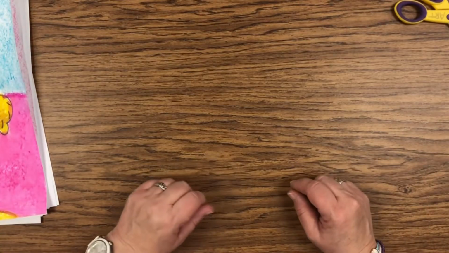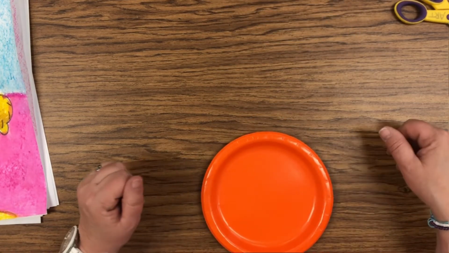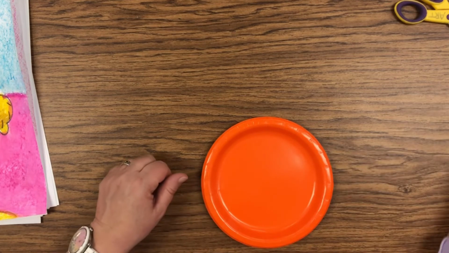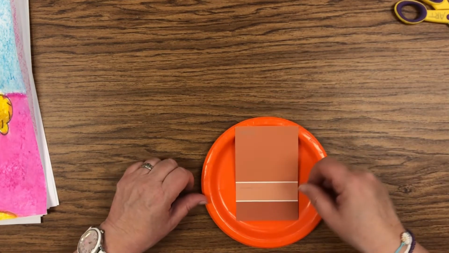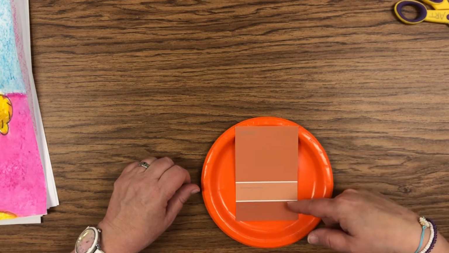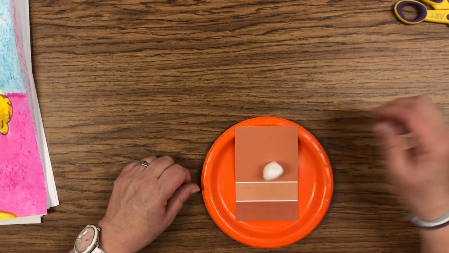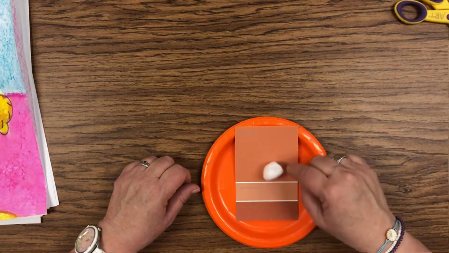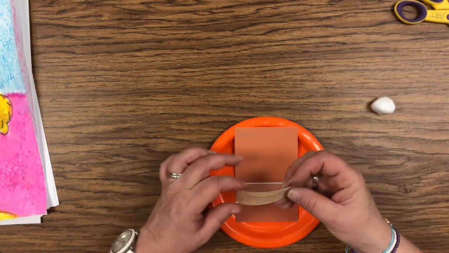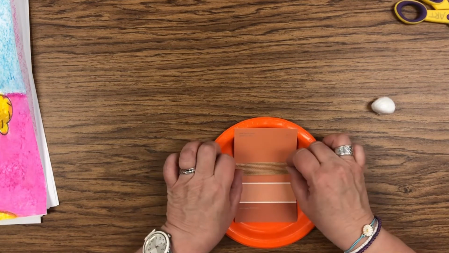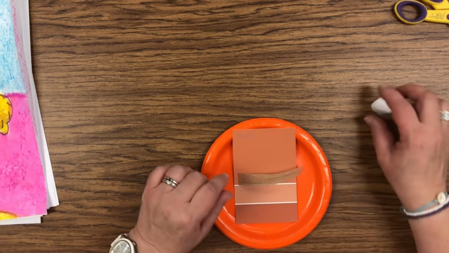So today we're going to use some shapes to make our art. We're going to use this. What shape is it? You're right, it's a circle. And we're going to use this piece of paper, but we're going to cut it. But right now, what shape is it? Right, rectangle. We're going to use this, and that's a circle or a sphere. It's a three-dimensional circle, isn't it? And then we're going to use this. And what shape is this? Right, it's a rectangle.